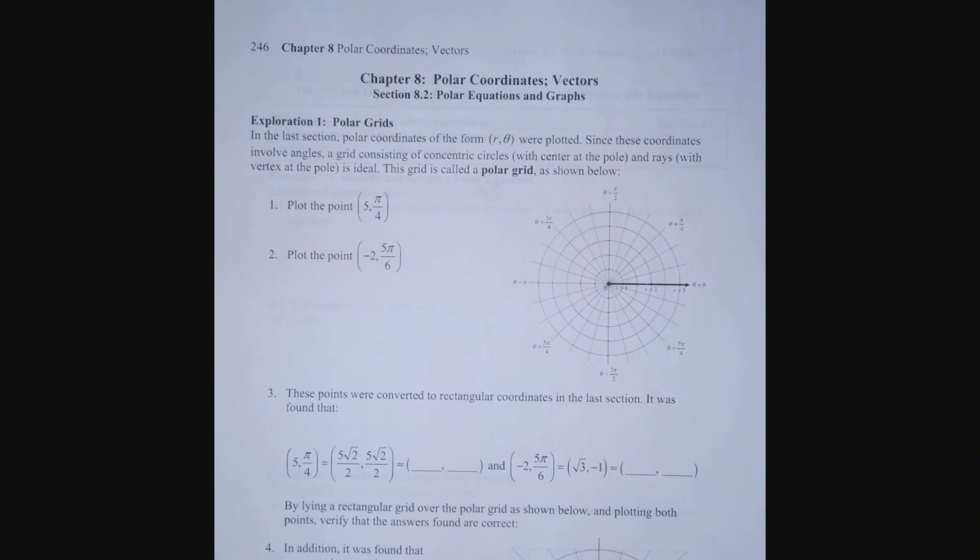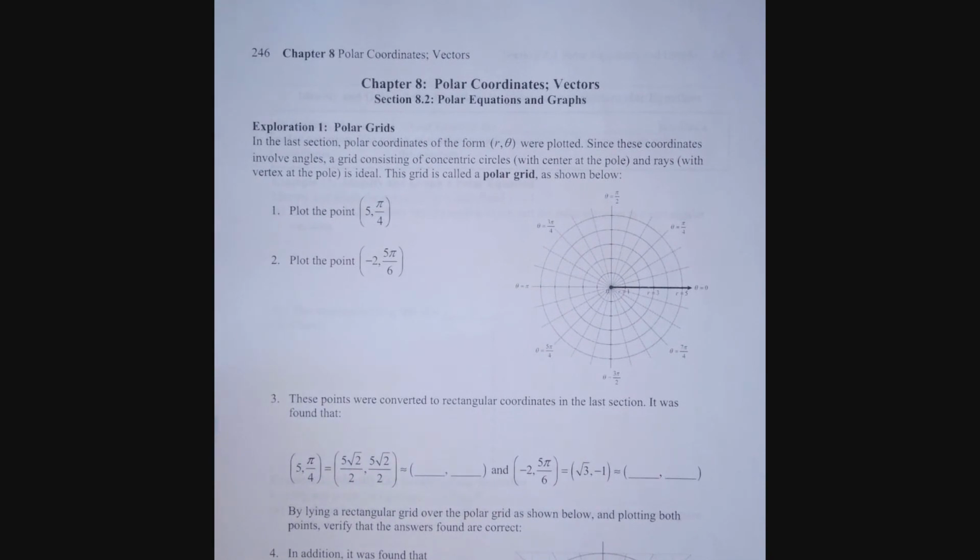You remember from college algebra, our symmetry test was to plug in the opposite of the value we started with to see what happened. Basically, we're going to do something very similar for the symmetry test with polar equations. So let's start talking about polar grids.